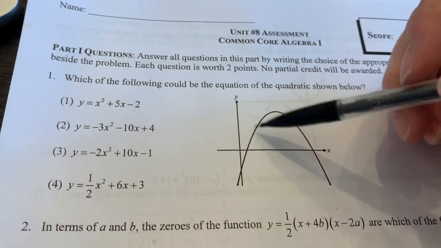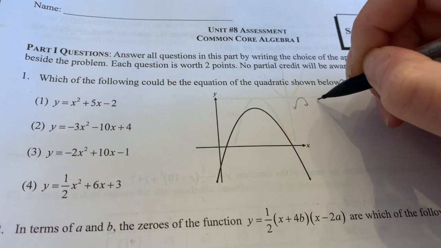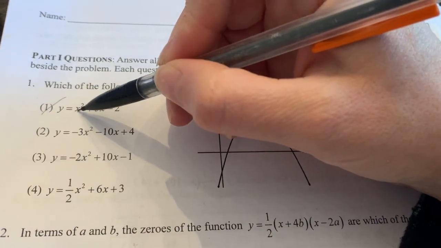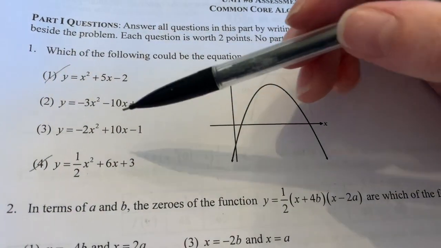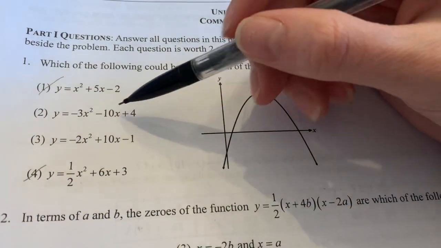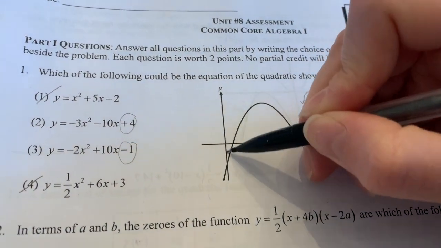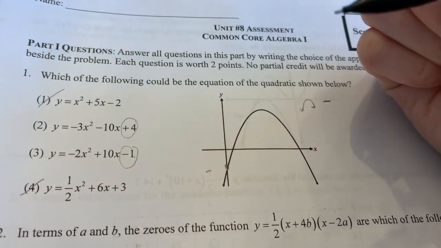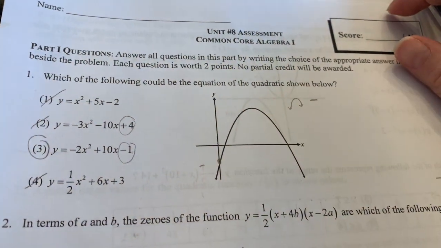We want to match the graph to the correct equation. First thing that you should be noticing is that this is a frowny face, which means negative a value. So you can eliminate anything that doesn't have a negative a value. That's a positive 1, that's a positive 1/2, right? So now the last thing that you need to be able to look at here, you can't really tell the difference between whether this is skinny or fat. So what we want to look at is the y-intercept. Remember that the c value is your y-intercept. It is down here below the x-axis, which means it's going to be negative. So you're going to select the equation that has the negative y-intercept, okay? And that's how we do number 1.